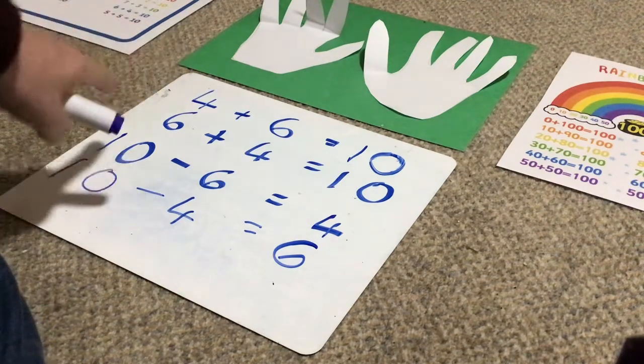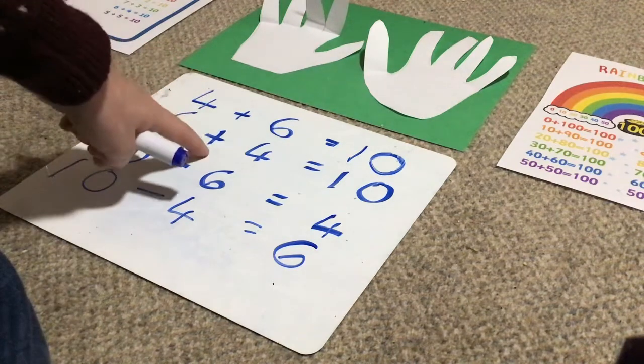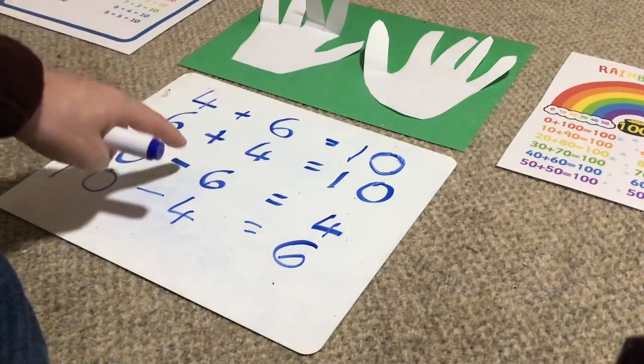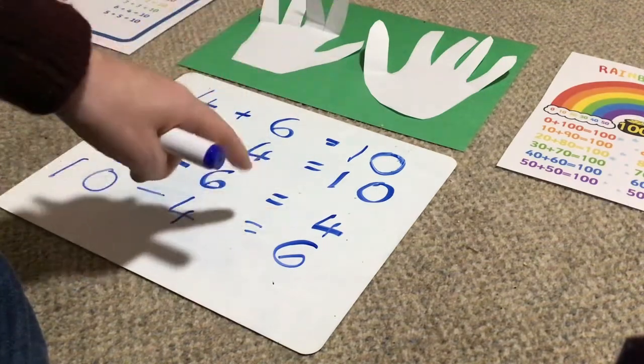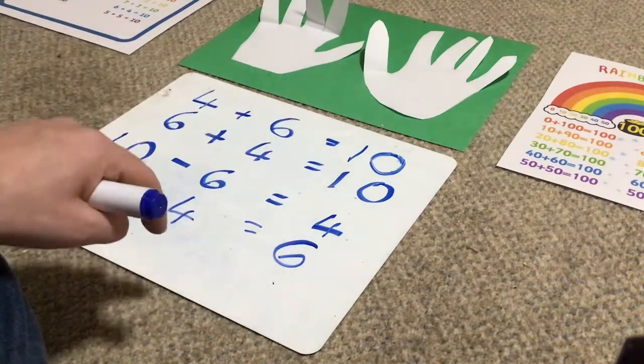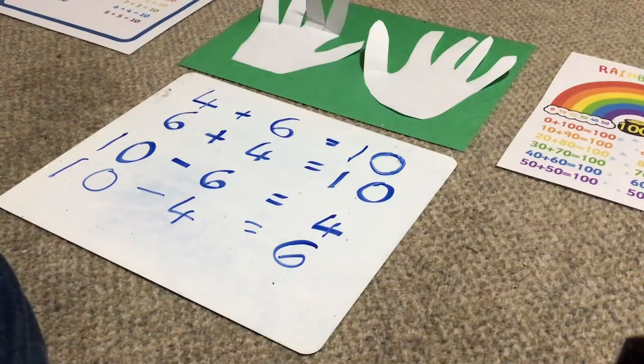Now when we do this, this is called the inverse. So it's the opposite. The operation is adding. The inverse of adding is take away. And it's the opposite. It's taking the bigger number and taking a number away from it to make a smaller number. When we're adding, we're taking two small numbers and making a larger number.